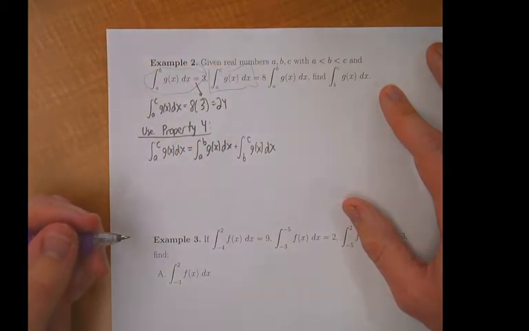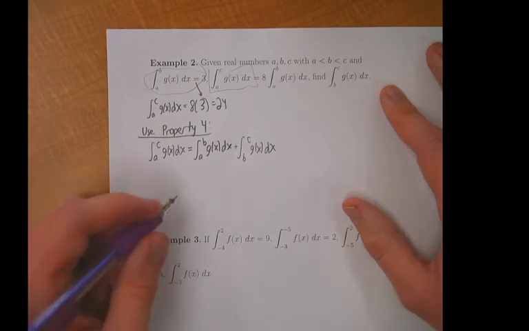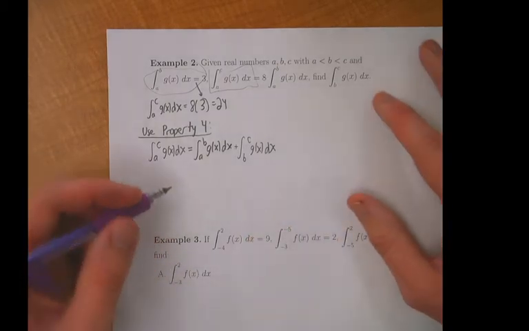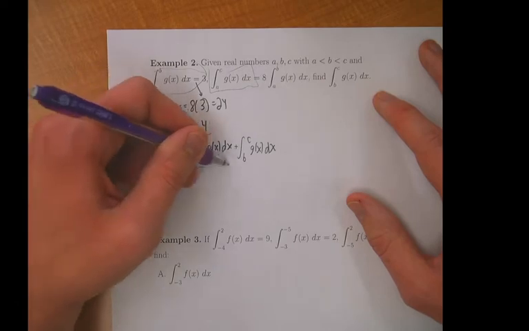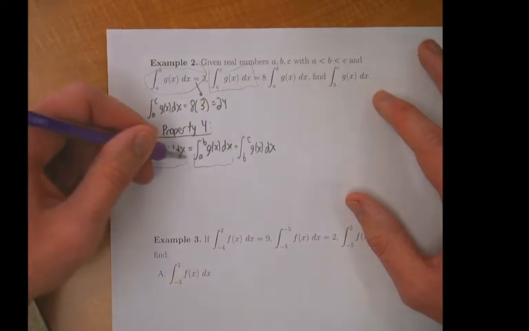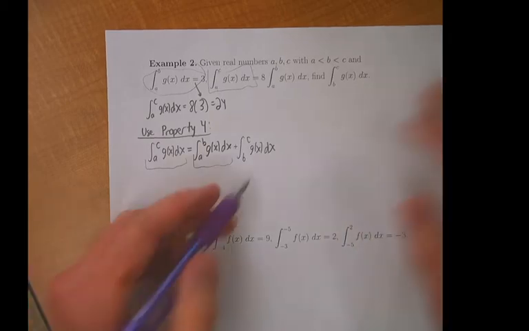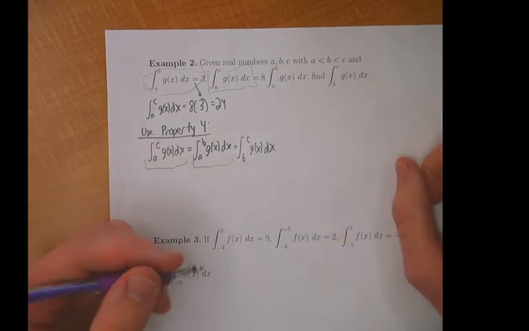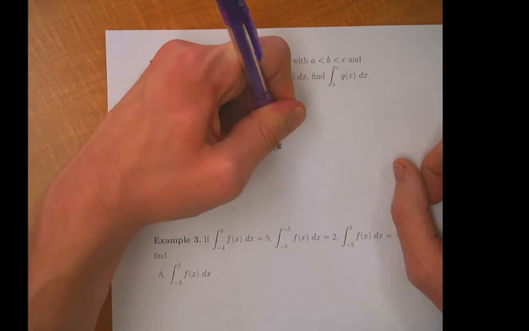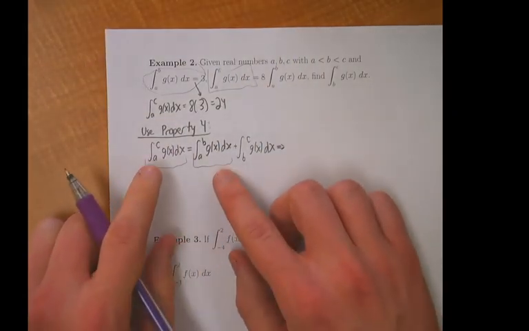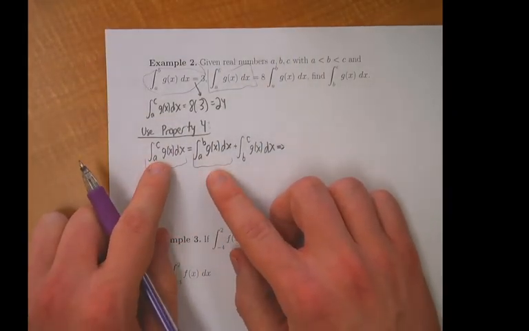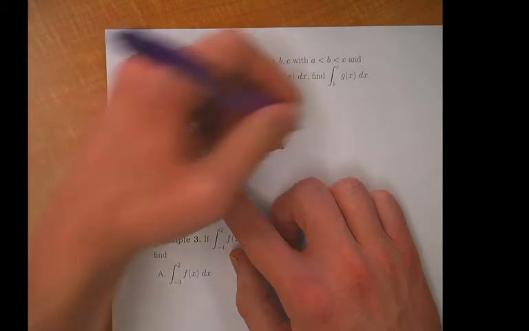Okay? So that says we have the integral from a to b and the integral from b to c. So now all we have to do is figure out what the integral from b to c is. Using the data we have, we know that the integral from a to c, as we just established, is 24.